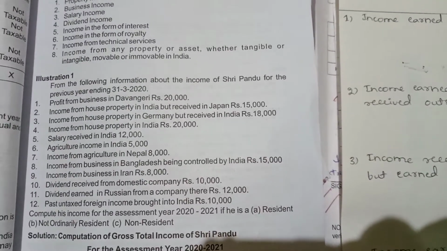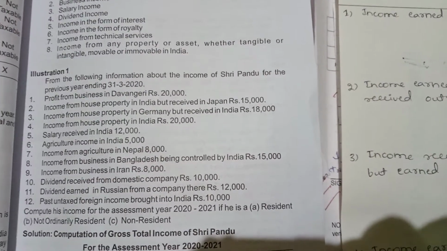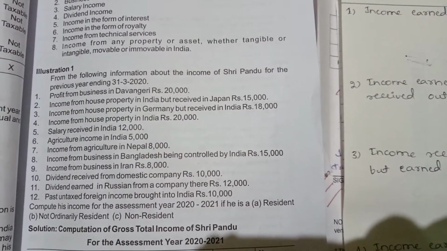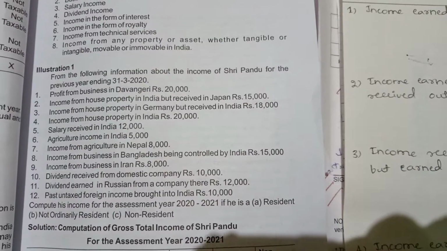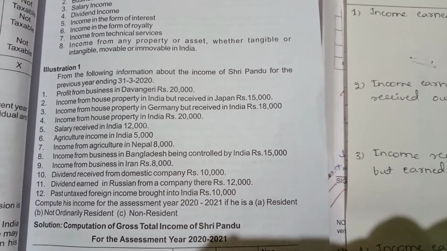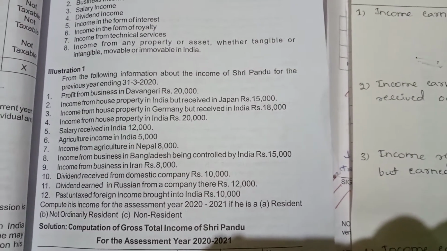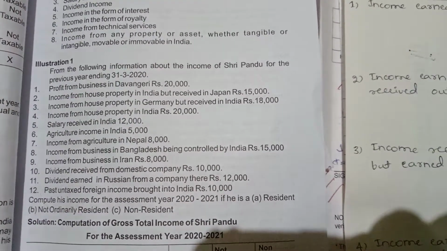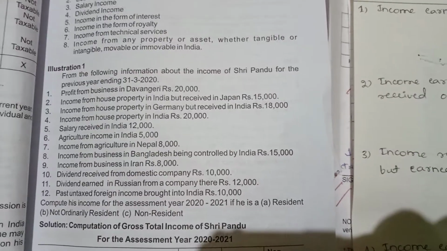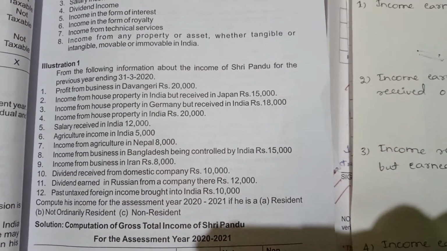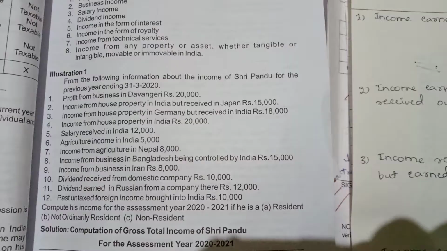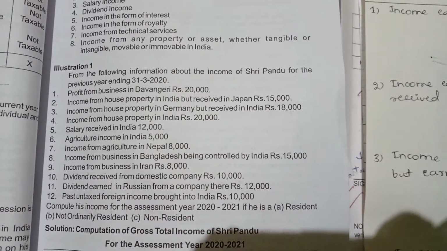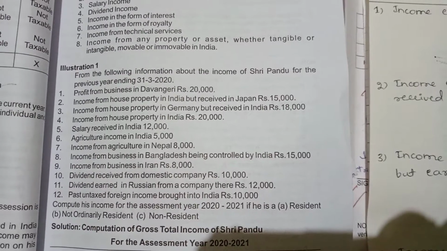Good morning, students. Today, let me solve the computation of gross total income in respect of an assessee within the literature of residential status. So, please go through the problem. From the following information about the income of Sri Pandu for the previous year ending 31st March 2020.